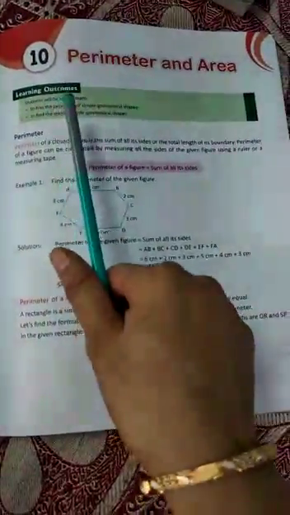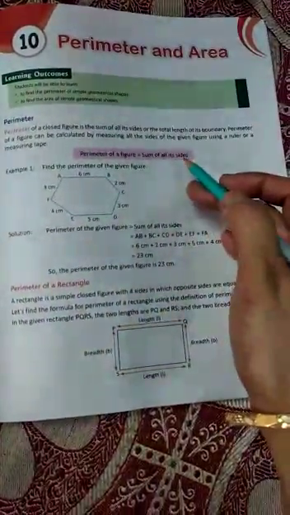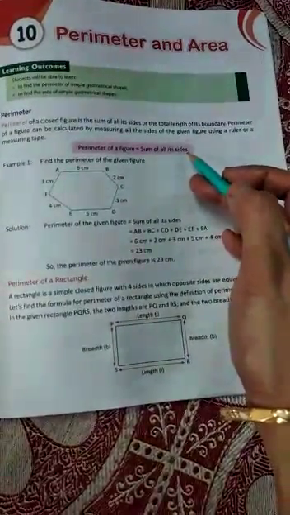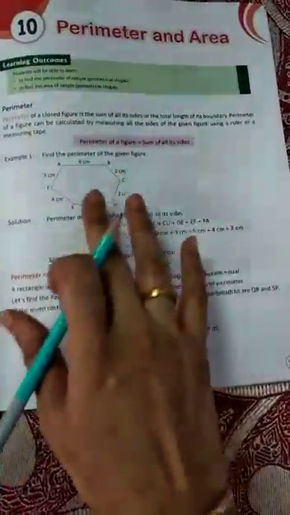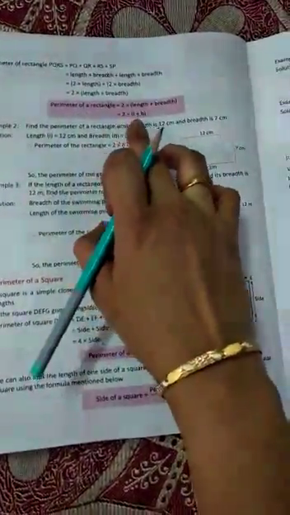After that, we have chapter number 10, perimeter and area. The formulas are clearly mentioned inside the pink color box. Perimeter of a figure is given. Any figure which is not known to you, you have to add the sides. You will get the answer. And then again we have many pink boxes. Perimeter of a rectangle is 2 into length plus breadth. Then perimeter of a square is 4 into side.